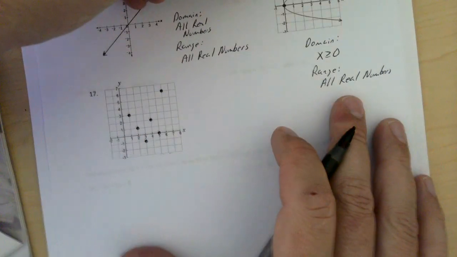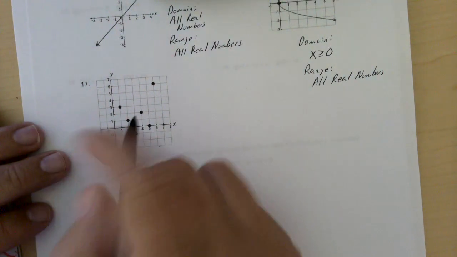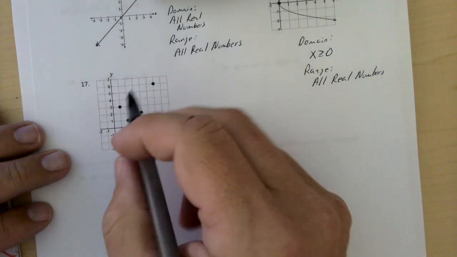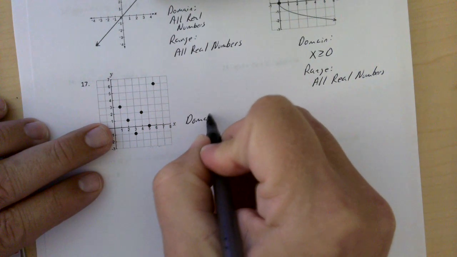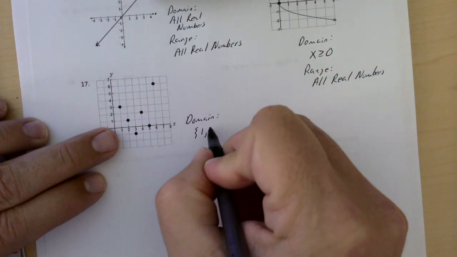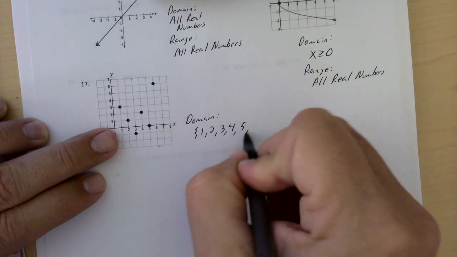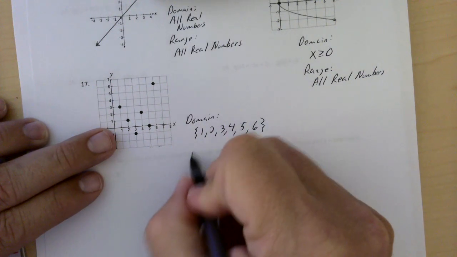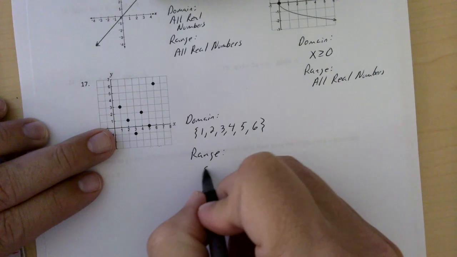Okay? Now for this one, we just have individual dots. So this is what's known as a discrete graph, not a continuous graph. So we have to list the individual inputs. So for my domain, I have an input of 1, 2, 3, 4, 5, and the last dot is a 6. Okay? As far as the outcomes, your range, we'll start here.